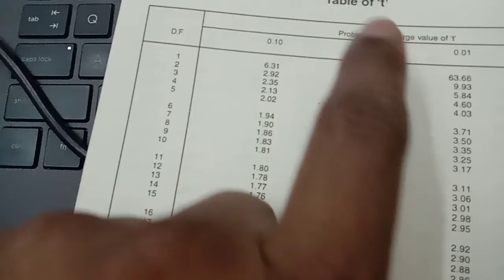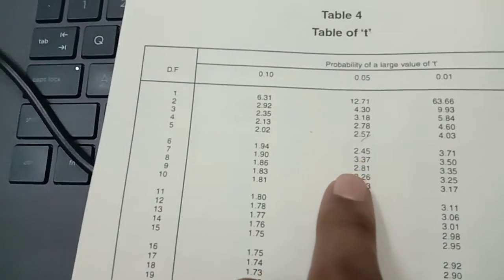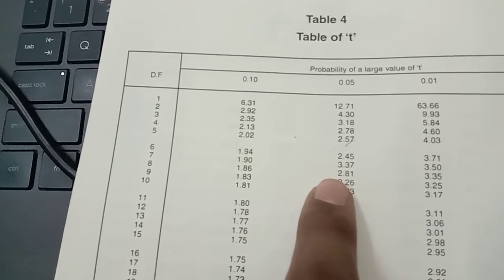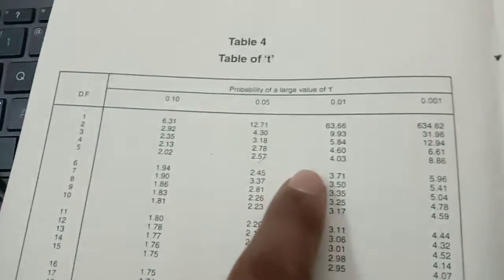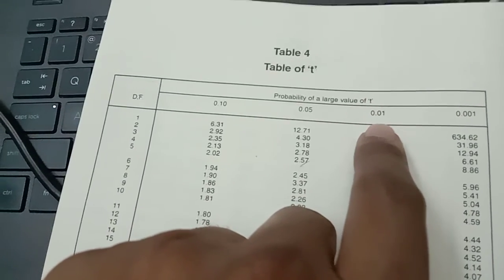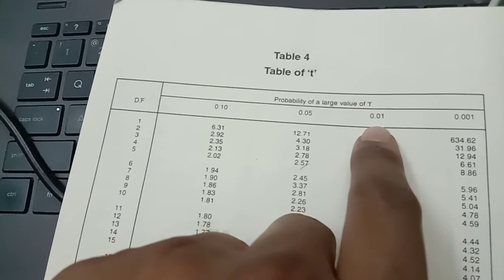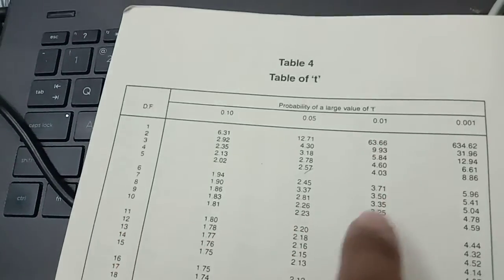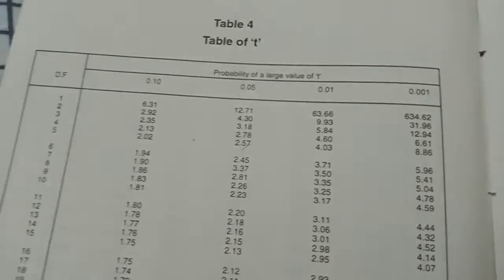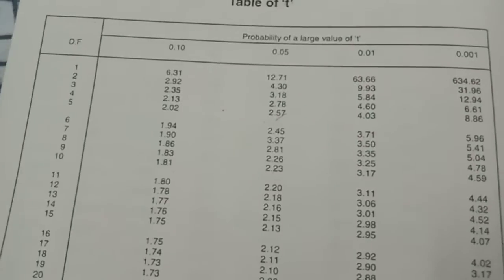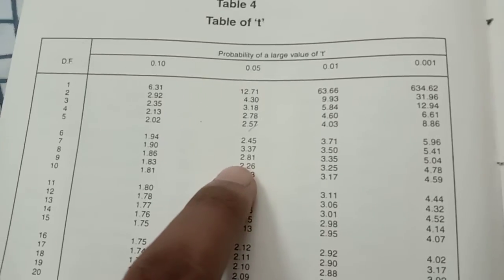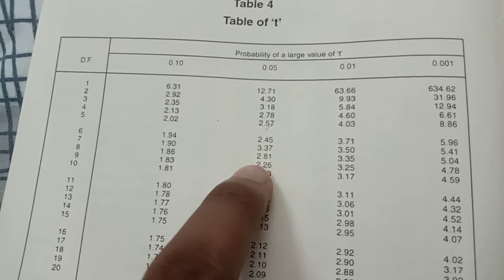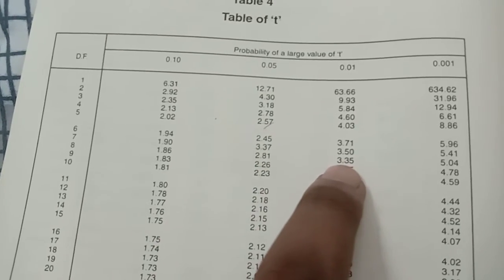So why are we taking the 0.05 level column? Because at 5% level, if you divide 5 by 100, you will get 0.05. If you divide 1 by 100, you will get 0.01. So 0.01 means you are at a 99% confidence interval with a 1% level of significance. At 8 degrees of freedom you get 2.81 for the 5% level, and at the 1% significance level you get the value of 3.35.